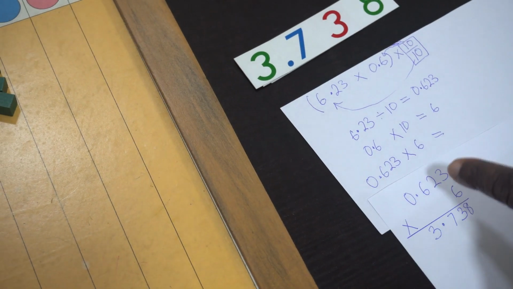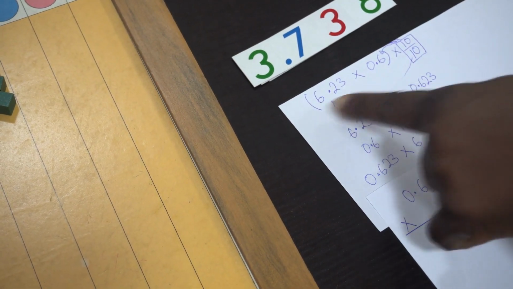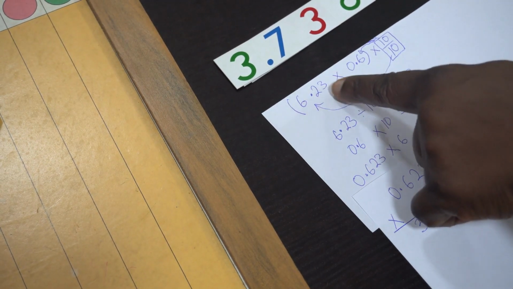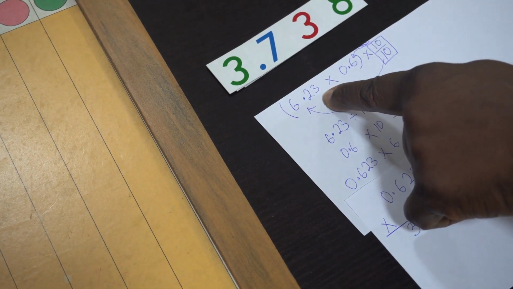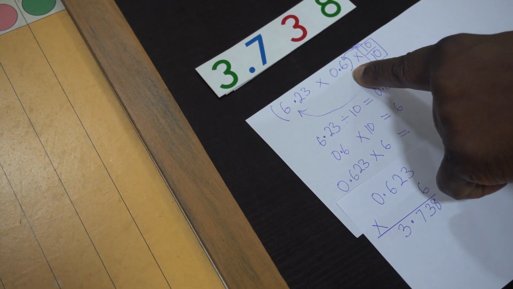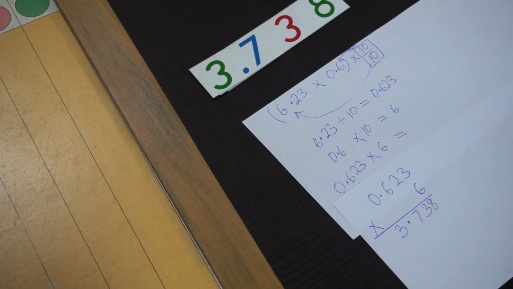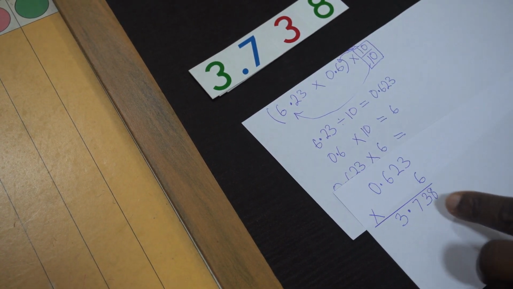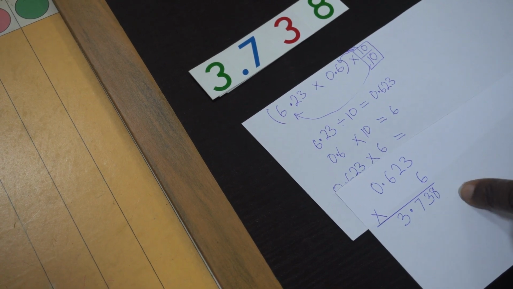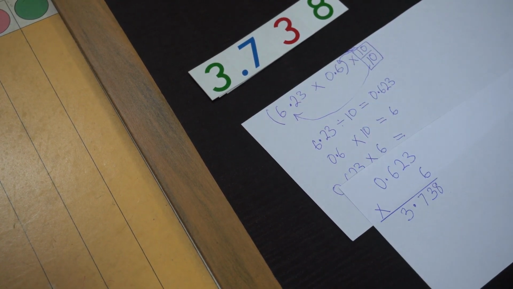So look at what we have here. Look at the original problem. We have 6, but just a little more than 6, and we are multiplying that by a number that's just a little more than half, and we are getting an answer which is just a little more than 3.5. So it's a reasonable answer.